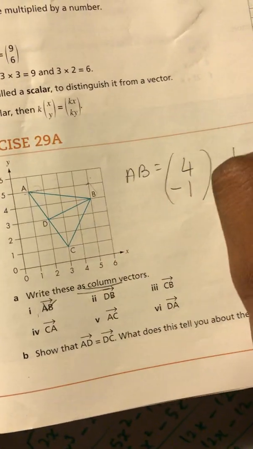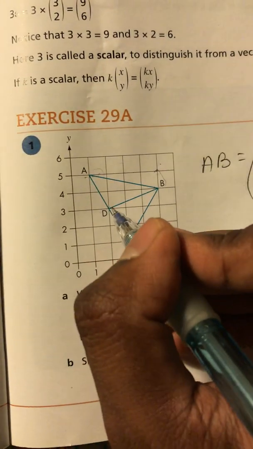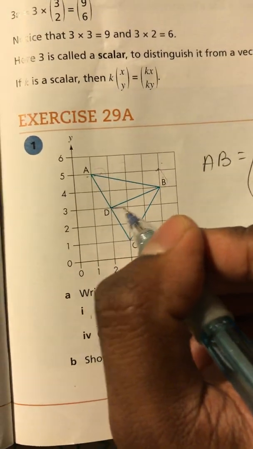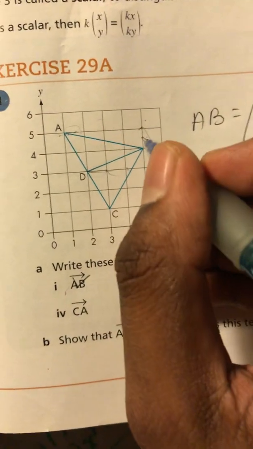So for DB, how do I know DB? Because the arrow already showed D to B. So we refer to the diagram. D, I'm going to B. So I need to go to my right. 1, 2, 3. Right means positive. So 3 here. And then from this point, I need to go up. Going up means positive. So just write 1.